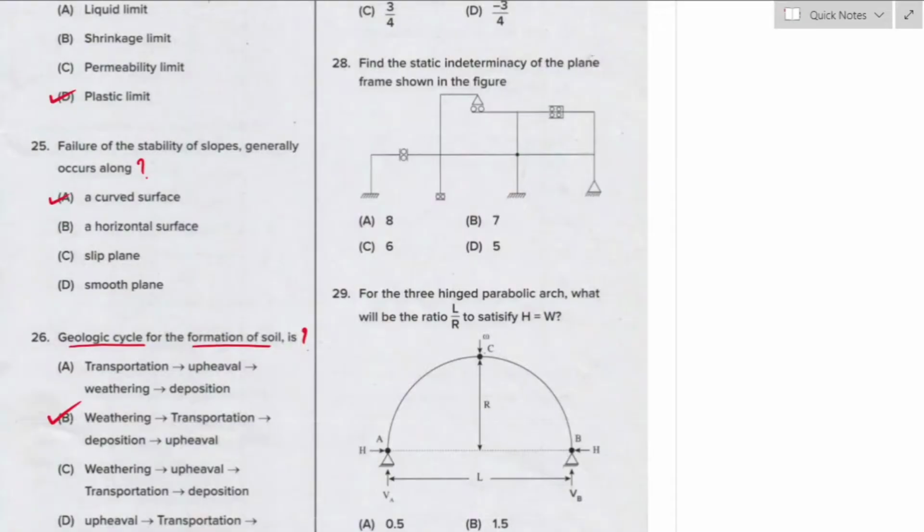Question number 28. For the static indeterminacy of the plane frame shown in the figure, we know that static indeterminacy is the sum of external static indeterminacy plus internal static indeterminacy minus force releases. External static indeterminacy means it is number of reactions minus 3. Internal static indeterminacy means 3 into C, where C is the number of the closed loops or closed boxes, minus force releases.